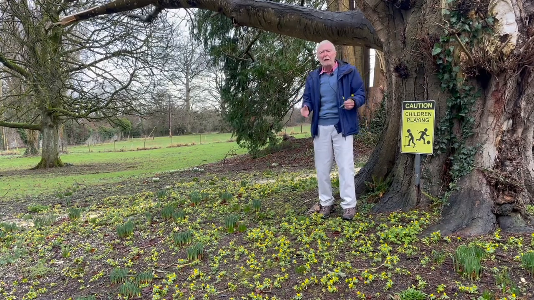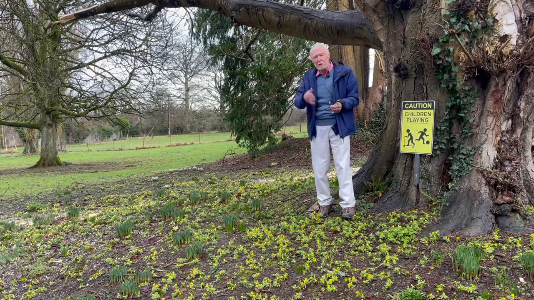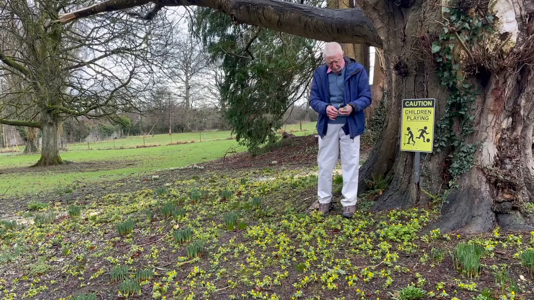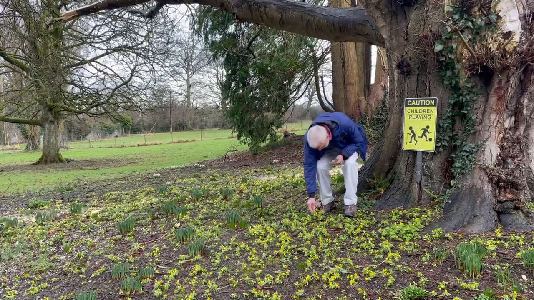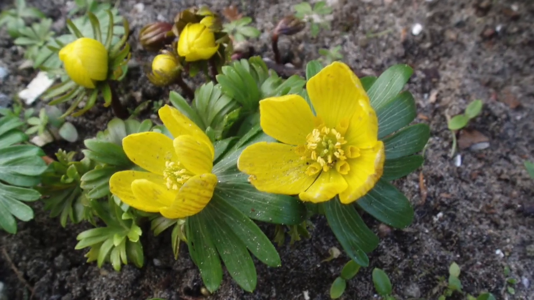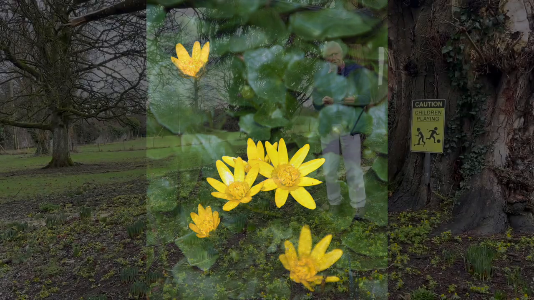Now, if you're not familiar with the flower, you might easily mistake it for lesser celandine, which is just beginning to flower at this time. But if you put the flowers together, you can see that here in winter aconite there are just 6 petals, whereas in lesser celandine the number is usually between 7 and 11. And the petals in lesser celandine are narrower and they have a kind of burnished look to them.